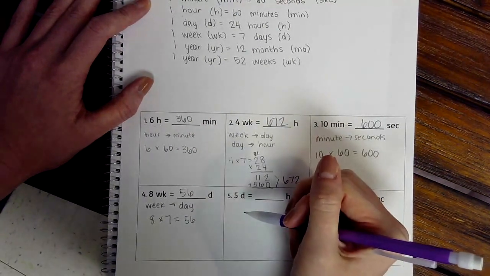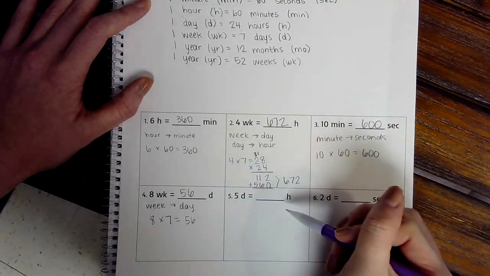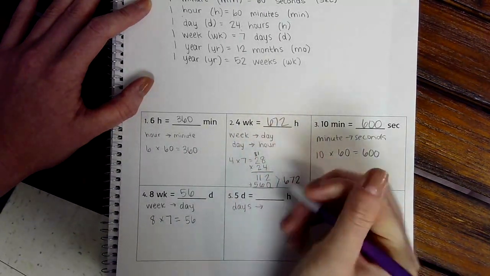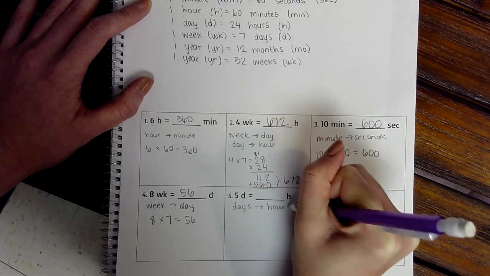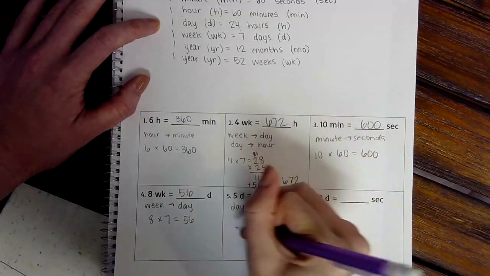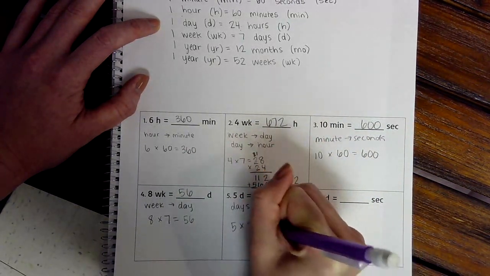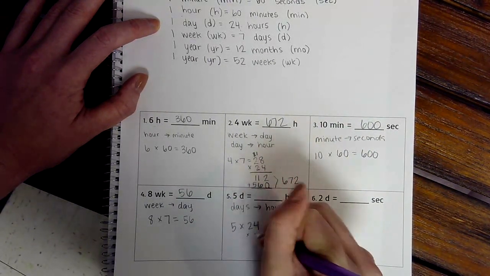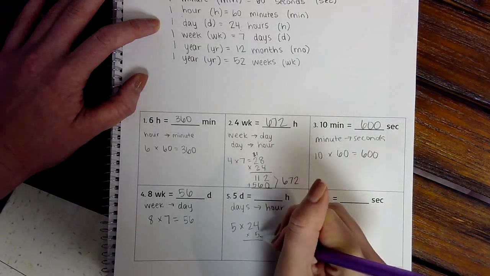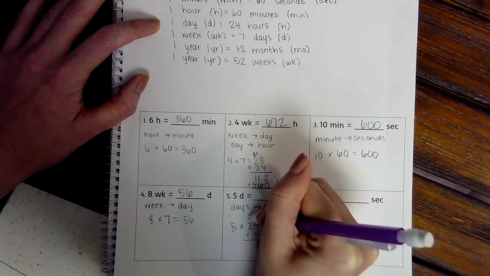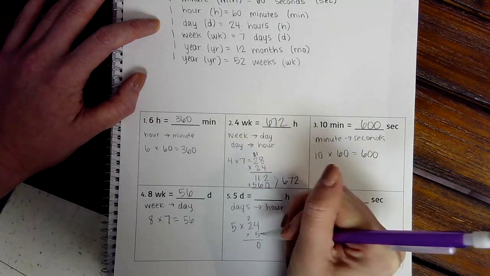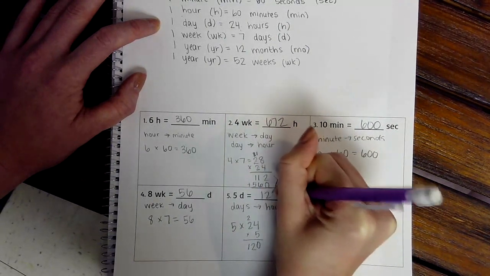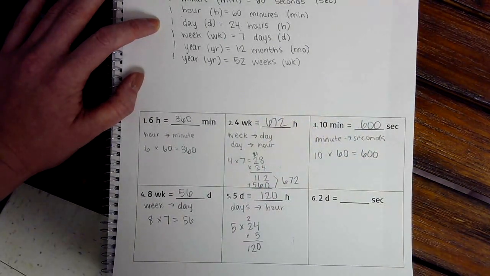Number 5, 5 days equals blank hours. This one is another one step. We can just go directly from days to hours. So 1 day is 24 hours, so we'll multiply that times 5. I'm going to make my equation vertical. 5 times 4 is 20. 5 times 2 is 10, plus 2 is 12. So 5 days equals 120 hours.